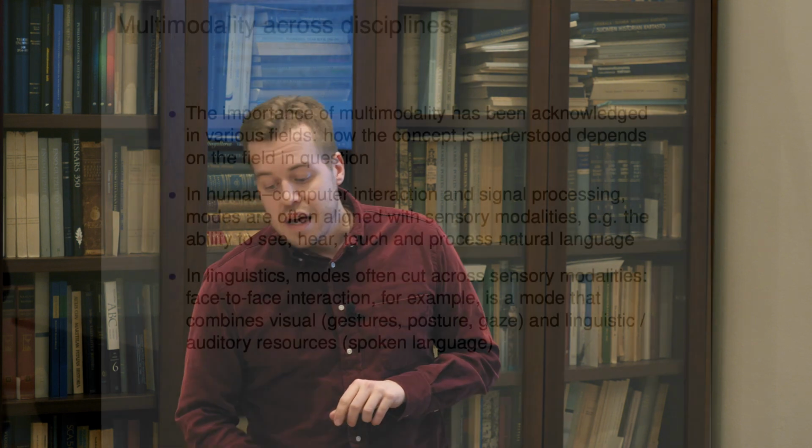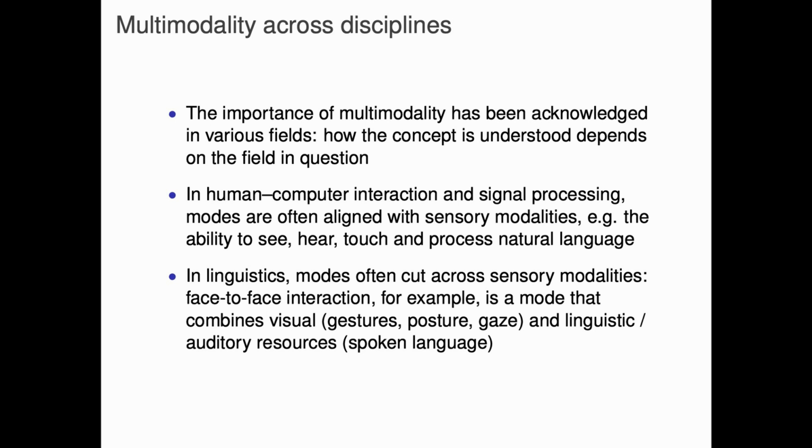And indeed, the phenomenon of multimodality has been acknowledged in several fields, but how multimodality is understood is very different and depends on the field in question. So if you think about something like human-computer interaction, where multimodality is a big issue, they typically think of multimodality in terms of modalities. Let's say you have a video, so you might have an image signal that needs to be processed and decomposed in some way, and the same for an audio signal, or then you might have some kind of tactile signal as well. So in human-computer interaction and signal processing, the idea of a modality or a mode of communication is pretty much aligned with the sensory modalities that we have.